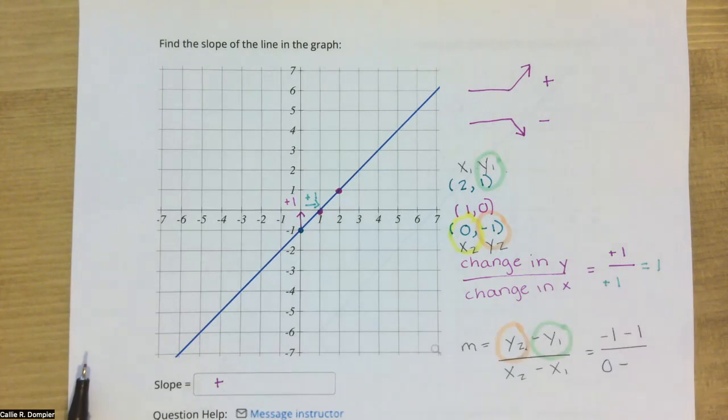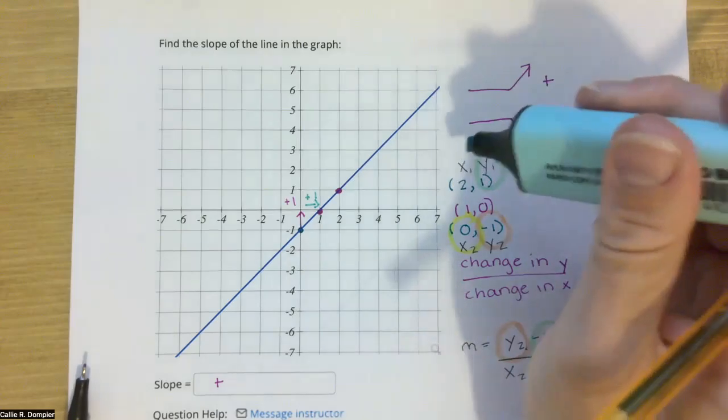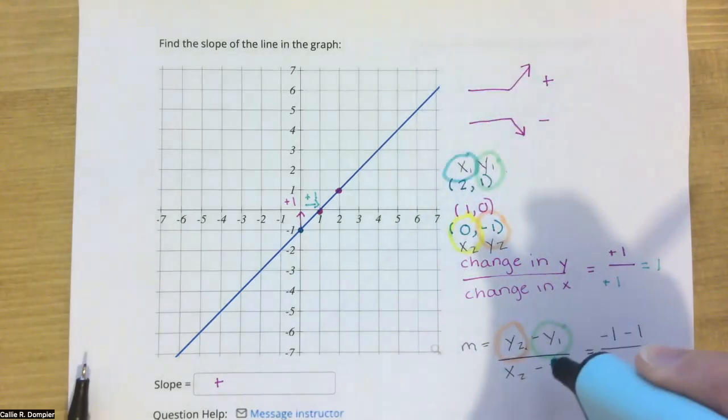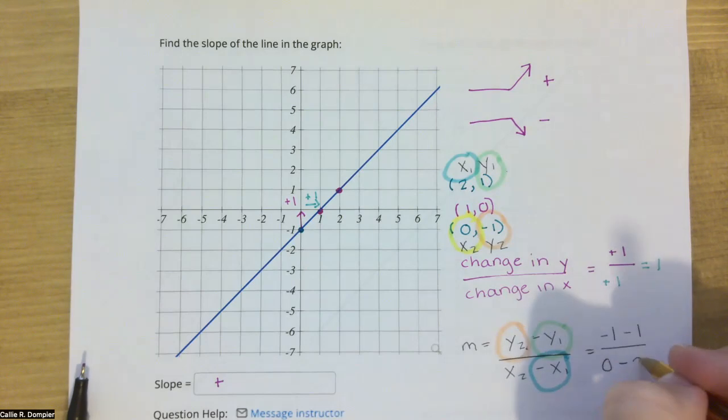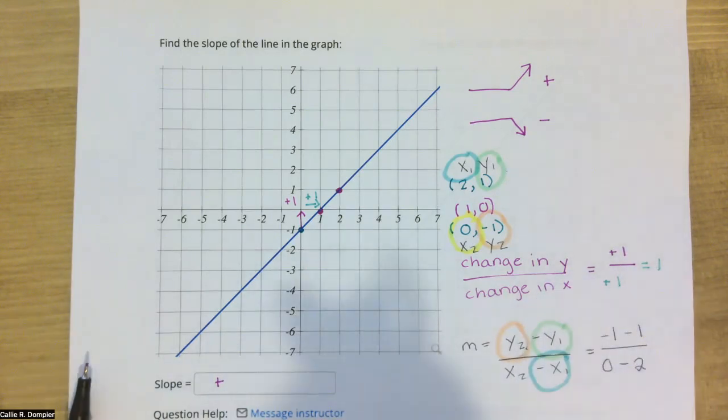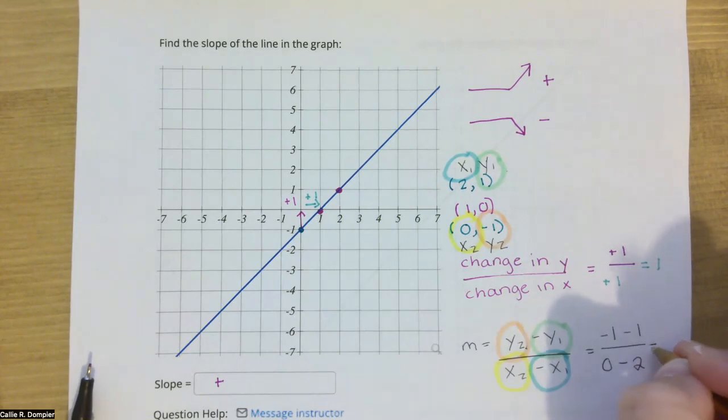And then my other x is 2. Good. Negative 1 minus 1 is negative 2. And then 0 minus 2 is negative 2.